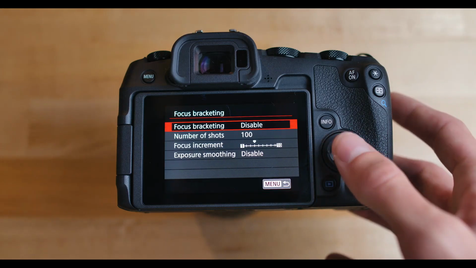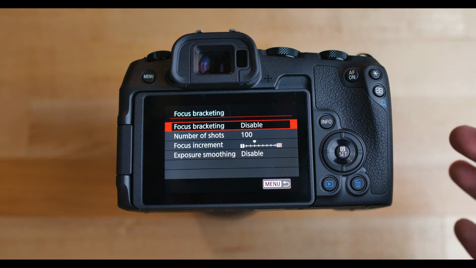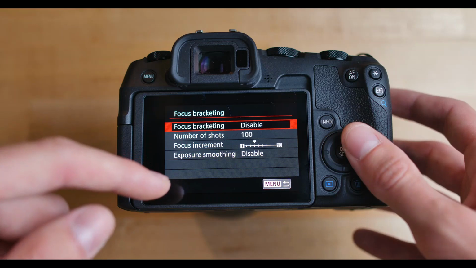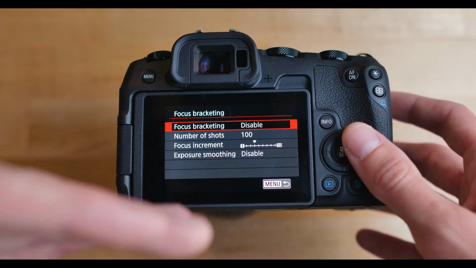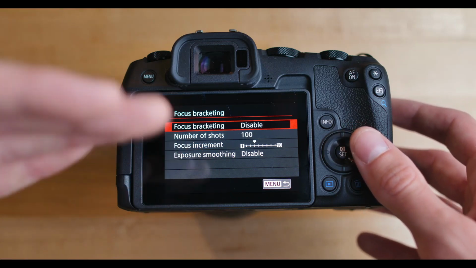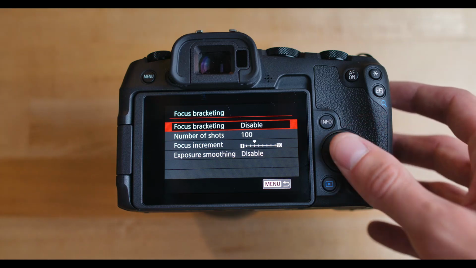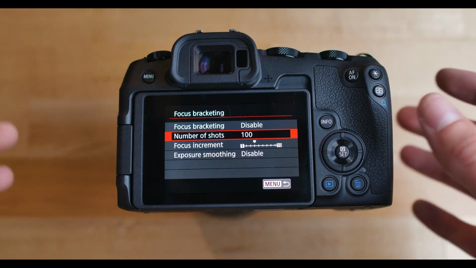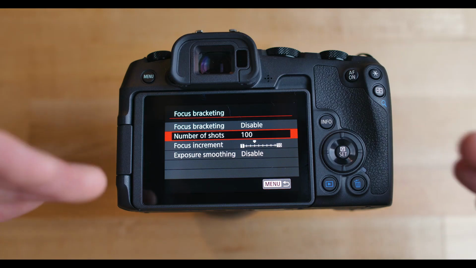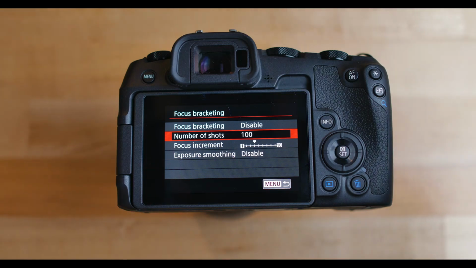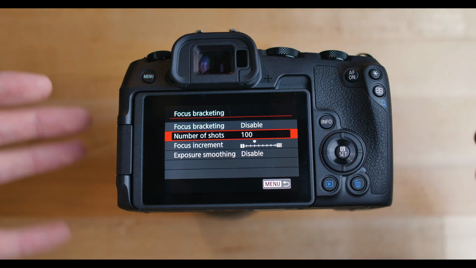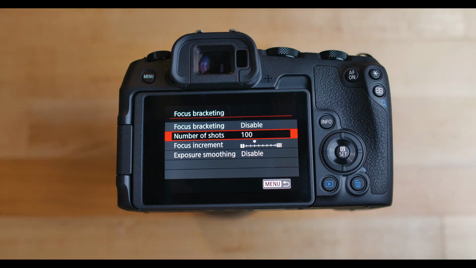And then focus bracketing. This is good if you want to take macro shots but get everything in focus, or just anything where you want to get the foreground and the background in focus at the same time. So you can basically set this up so it will start at one focus, take a picture, move the focus a little bit, take another picture, move the focus, take another picture, up to 100 shots like it says here. So you can get a photo with everything in focus from the foreground to the background. And then in your editing software, you can mash those photos together to get everything in focus.